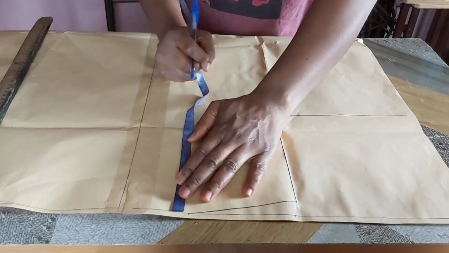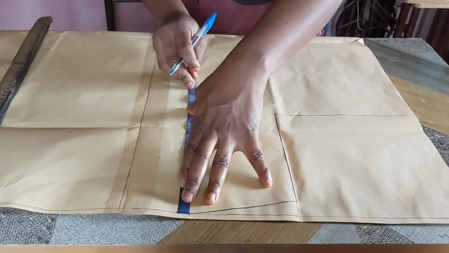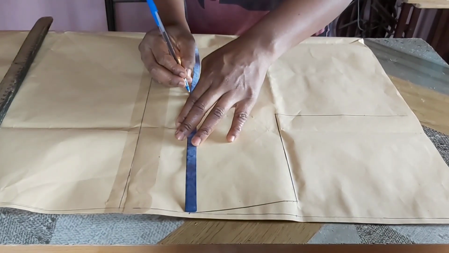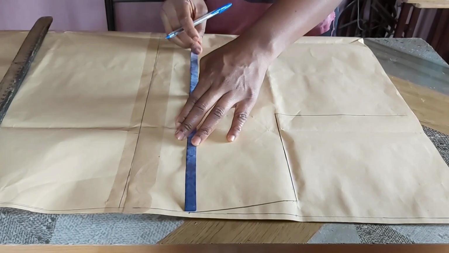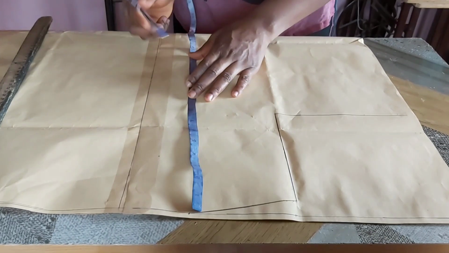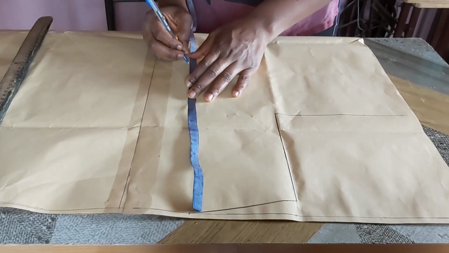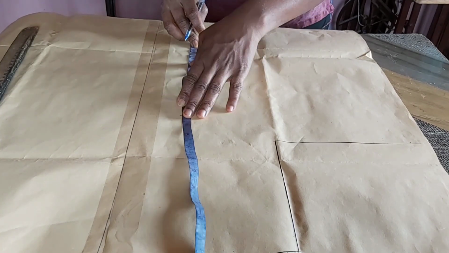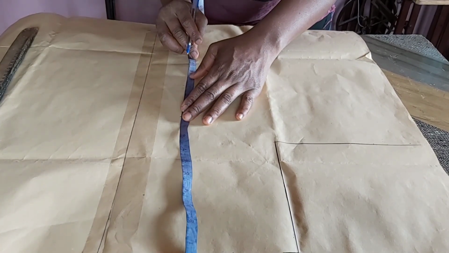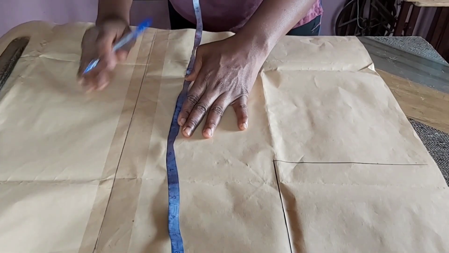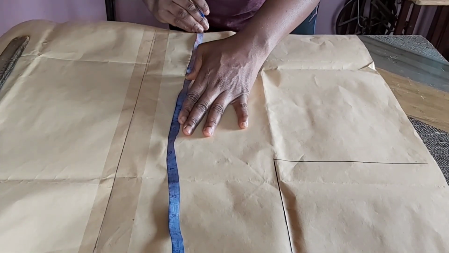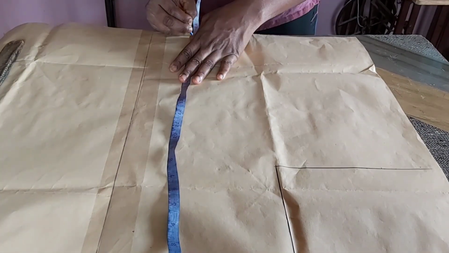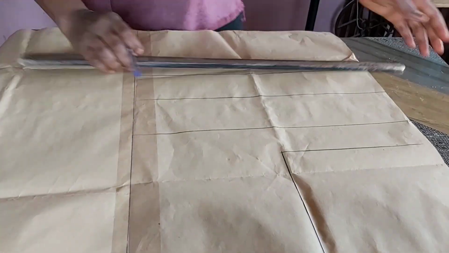Then I will go ahead and get my vertical measurement. I'm going to come down by 10 inches for my bust line. I will come down by 13.5 inches for my under bust line. Then for my waistline, I'm going to come down by 16.5 inches. Then for the full top length, I'm using 23 inches. I'm going to draw the lines.